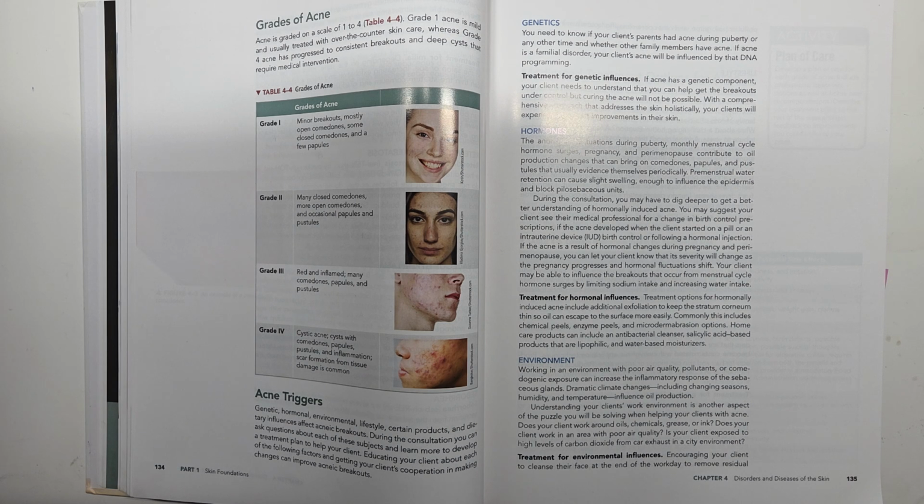If the acne is a result of hormonal changes during pregnancy and perimenopause, you can let your client know that its severity will change as the pregnancy progresses and hormonal fluctuations shift. Your client may be able to influence the breakouts that occur from menstrual cycle hormone surges by limiting sodium intake and increasing water intake. Treatments for hormonal influences.